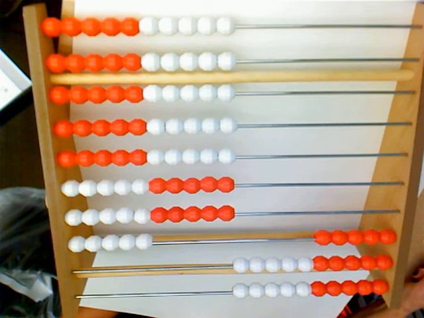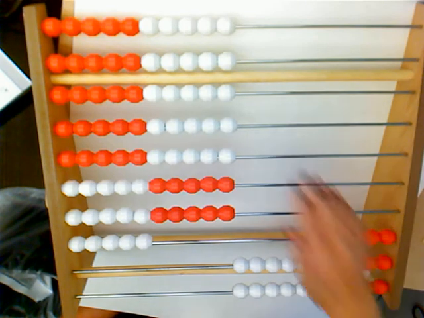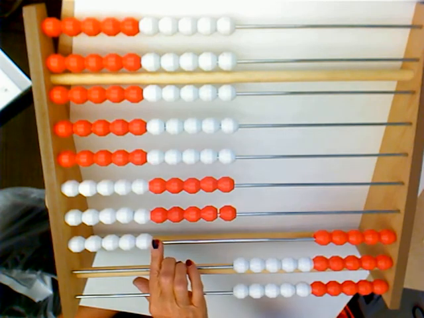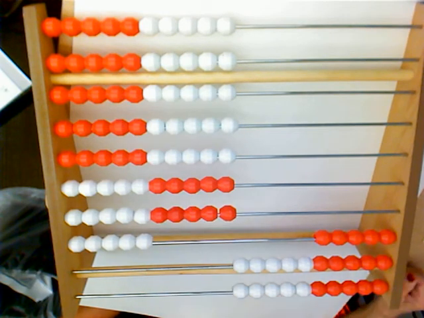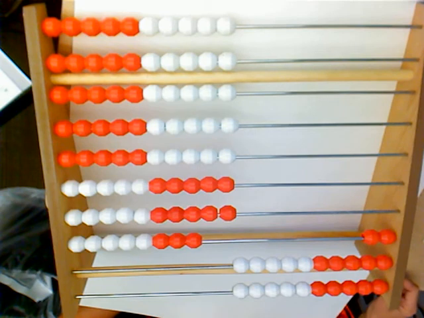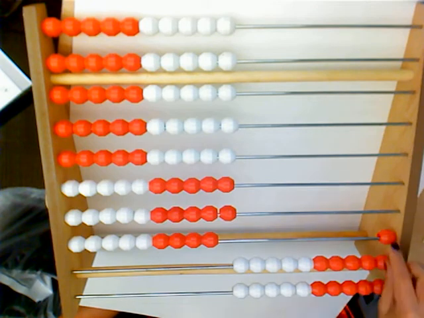So how many tens do I have now? I have 1, 2, 3, 4, 5, 6, 7 tens and how many ones? And 5 ones. How many ones now? 6 tens and 7 ones. How many ones now? And 8 ones. 6 tens, 8 ones. And 6 tens, 9 ones.